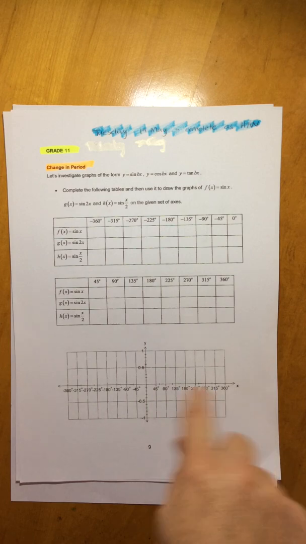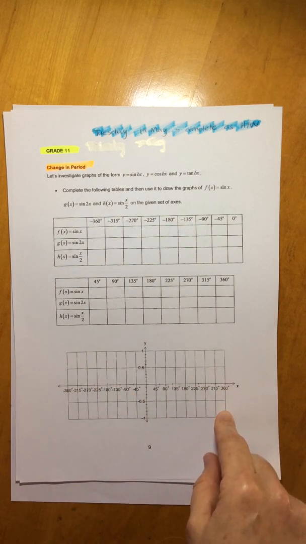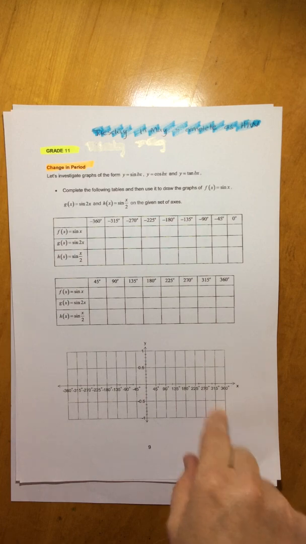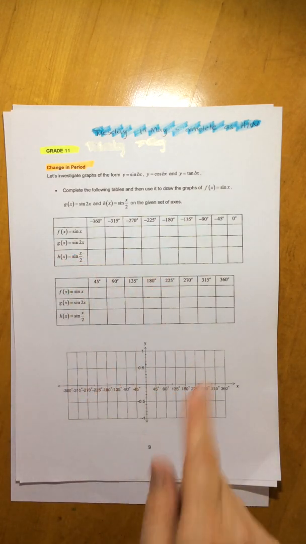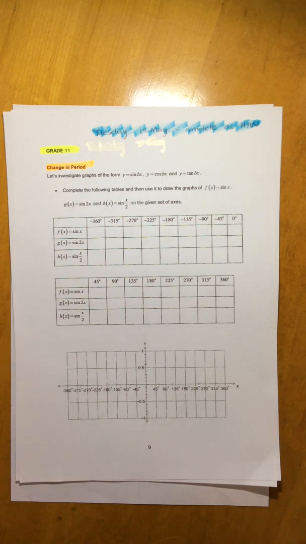Okay, so you will have 3 graphs. If I can give you advice, please use a color for sine x, a color for sine 2x, and a color for sine x over 2. Up to now, we've done all the work that you have done in grade 10.